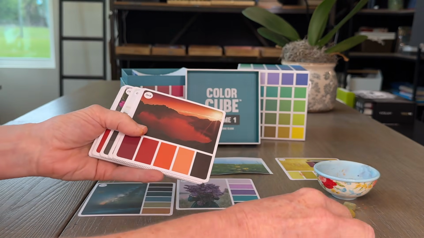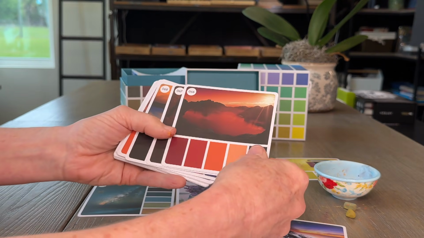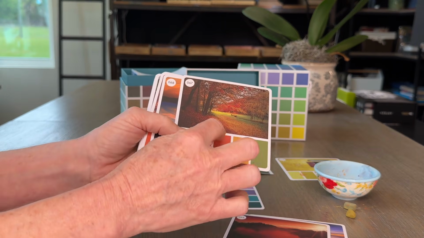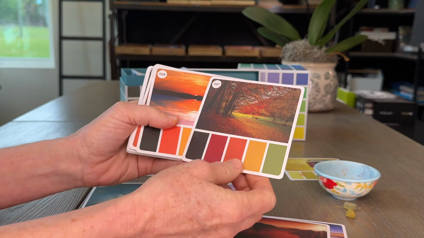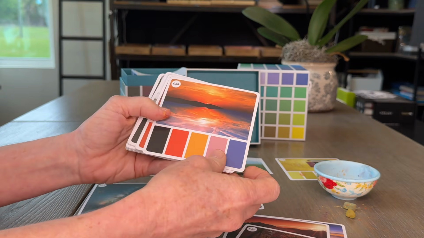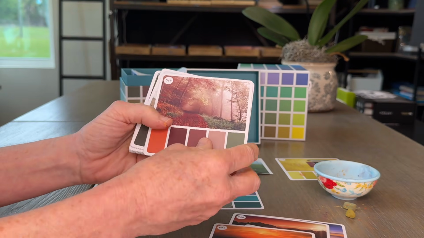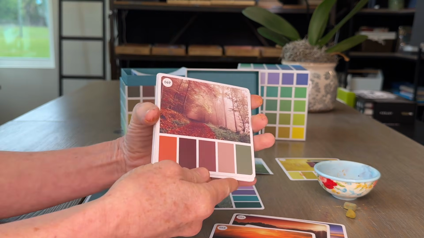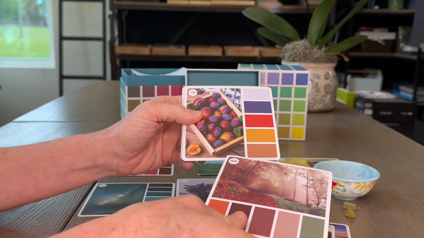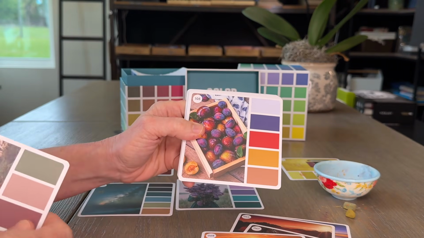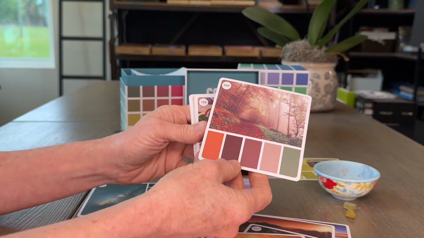And you can see it's just got an image of a beautiful scene, a lot of landscapes, but all kinds of different subject matter. And they've pulled different colors from the image to inspire you. I find that even flipping through these cards inspires me to paint. I just get excited about painting. So it's a good inspiration and motivation for painting in itself. I love this one with these muted fall colors.